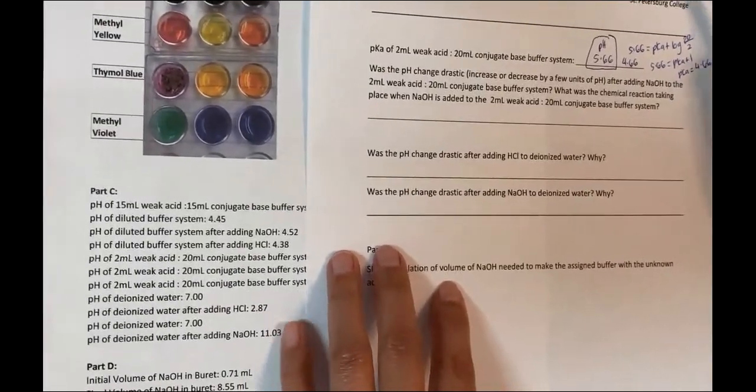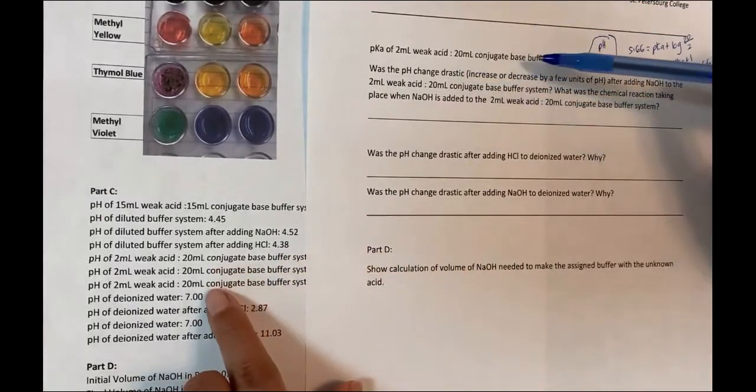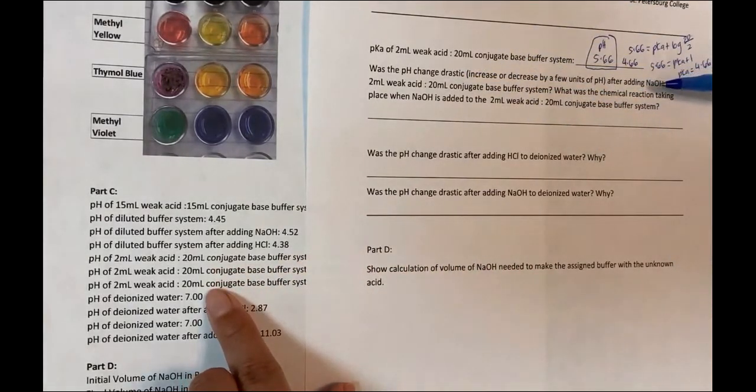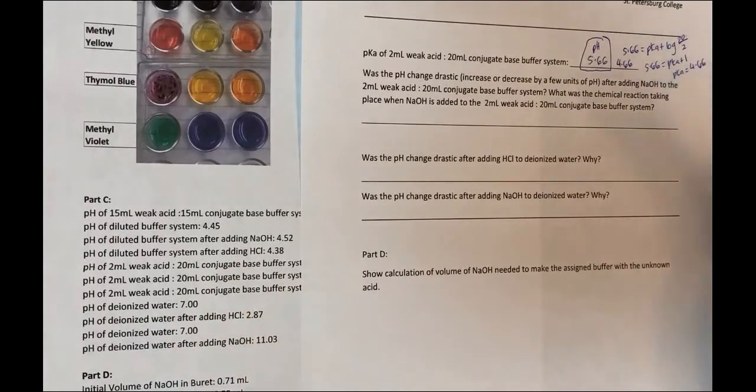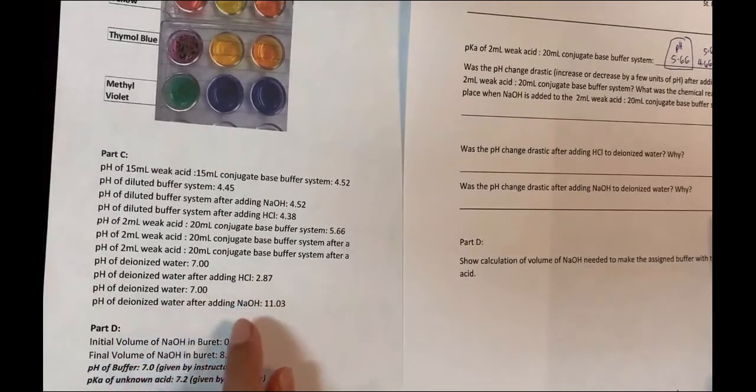So the next question says, was the pH change drastic after adding NaOH to the buffer? And what was the chemical reaction? So let's take a look here.